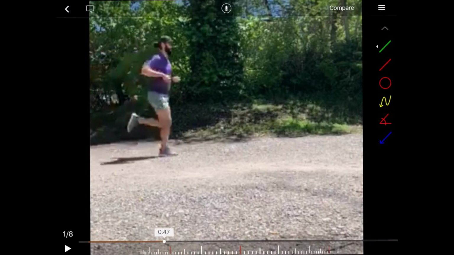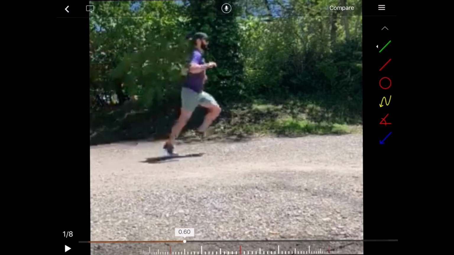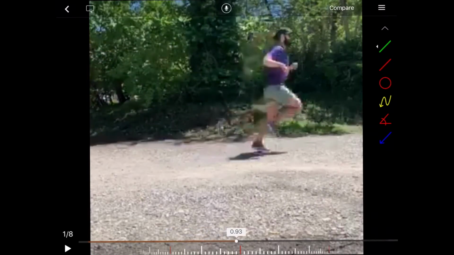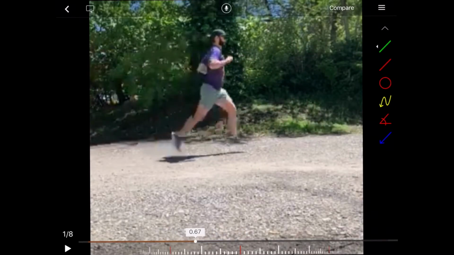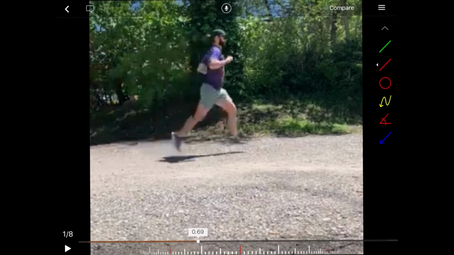As we move further up to the pelvis, we see that during hip extension, he maintains a little bit of anterior pelvic tilt throughout his running gait. So we don't necessarily see that increase. So the pelvis is angled a little bit forward in his running gait, and it stays in that pattern all the way through toe off. So he continues to have this forward angle.